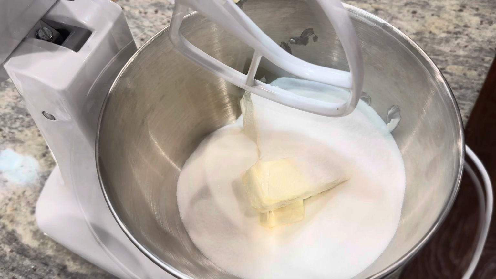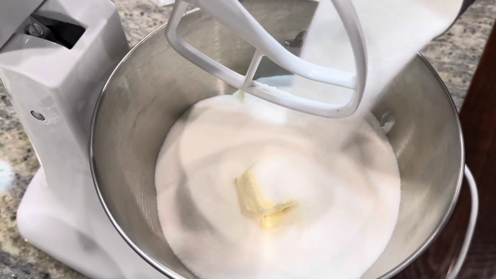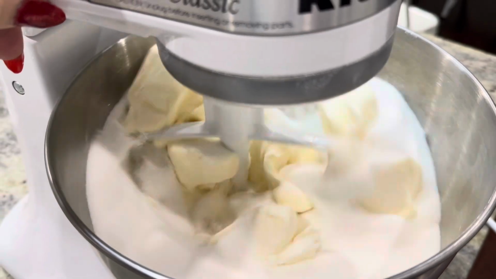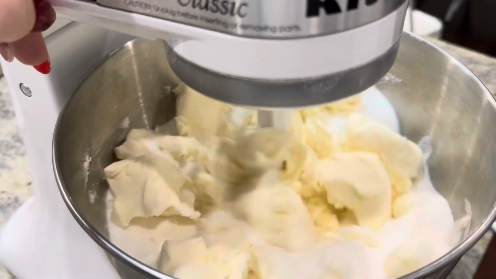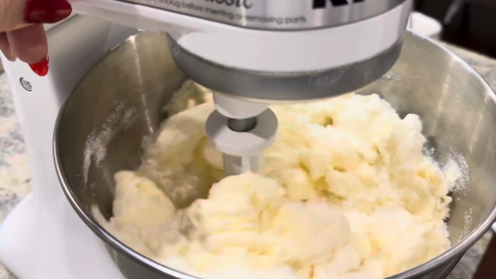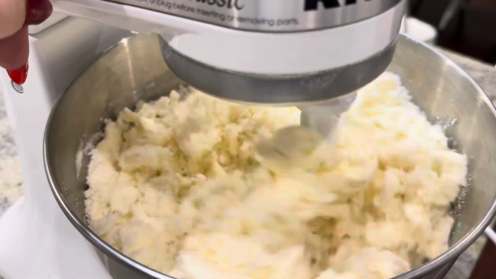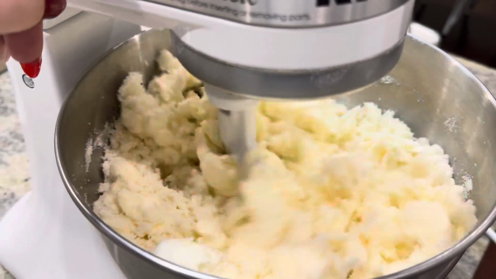The sugar acts as a crystalline abrasive, breaking down the butter's structure and increasing aeration. It also partially dissolves in the butter's moisture, beginning to form a sugar syrup that later aids in caramelization. The end result, while mixing these two, is a mixture with small air pockets that will expand during baking due to heat and leavening gases.